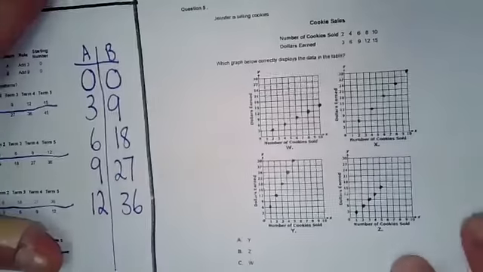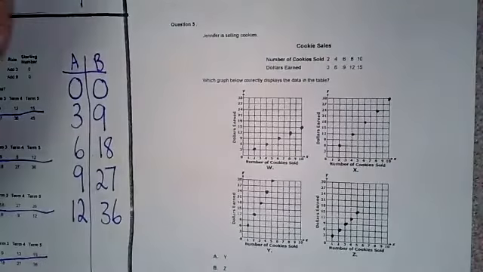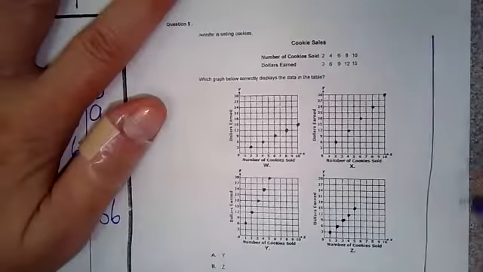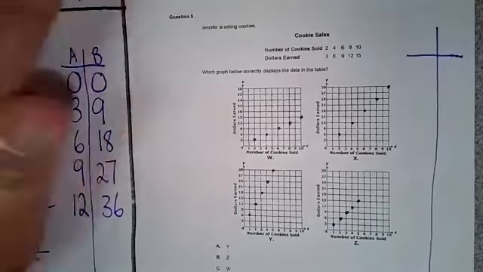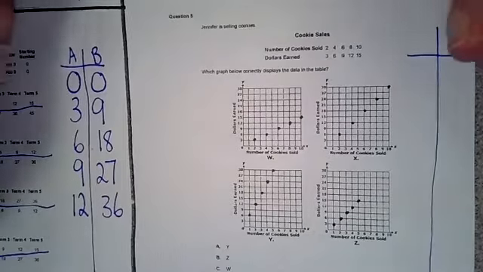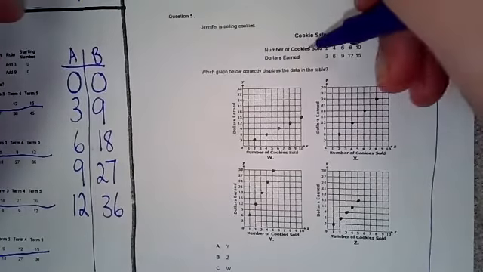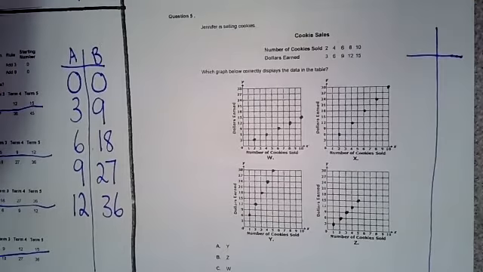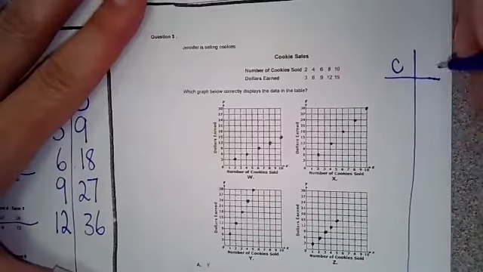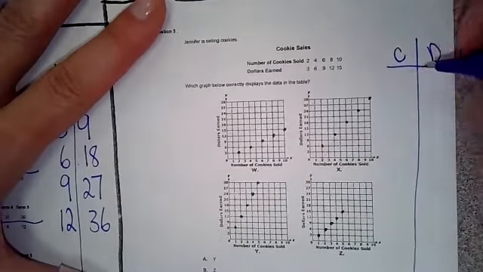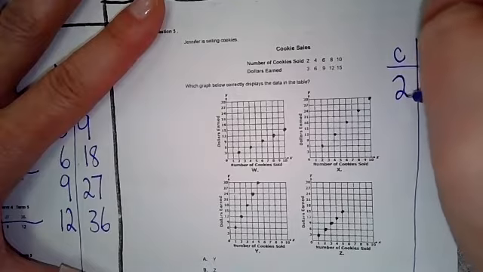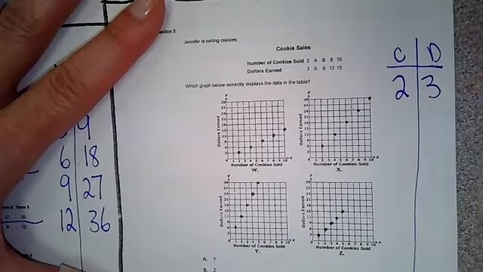All right. Next one, we've got question number 5. Always make a T-chart, Ms. Ross. Yes. All right. So it says the number of cookies sold and the dollars earned. So you can just write cookies and dollars. For every 2 cookies that are sold, you get $3.